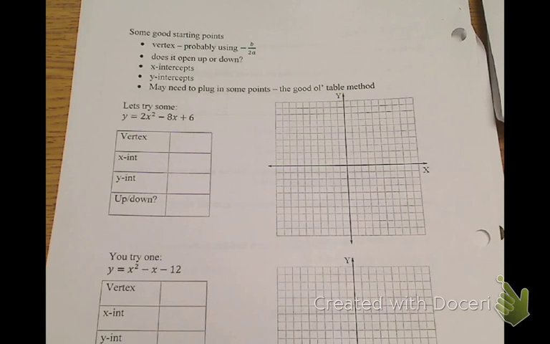Is this parabola opening up or down? How do you know that? Because it's a positive a. It's opening up. So the first thing we're going to do is find the vertex. How do we find the vertex? Remember, we're going to use negative b over 2a. Remember that good habit we get into? We find our a, b, and c. What's our a? 2. What's our b? Negative 8. And what's our c? 6.